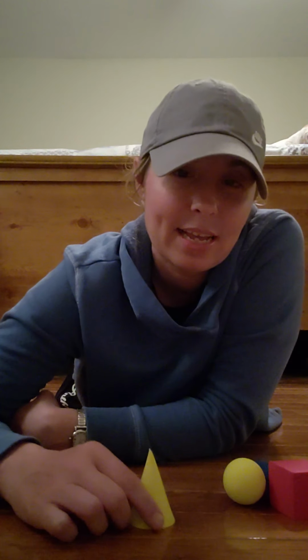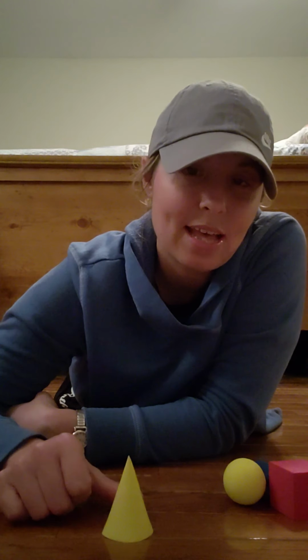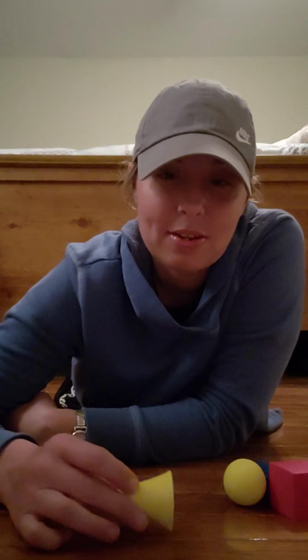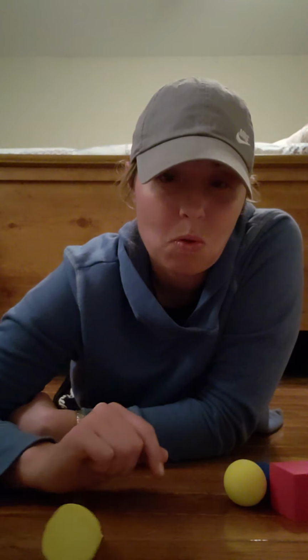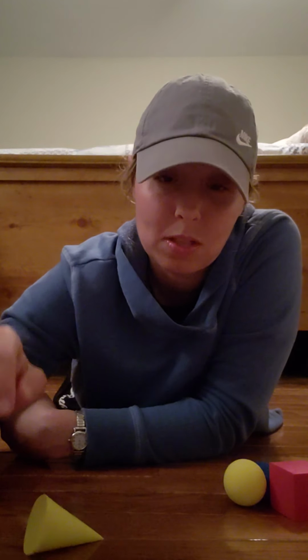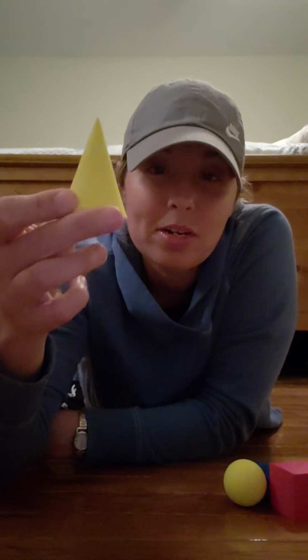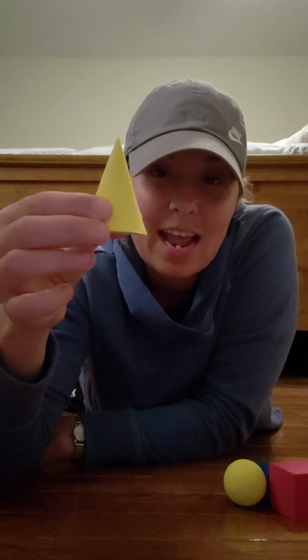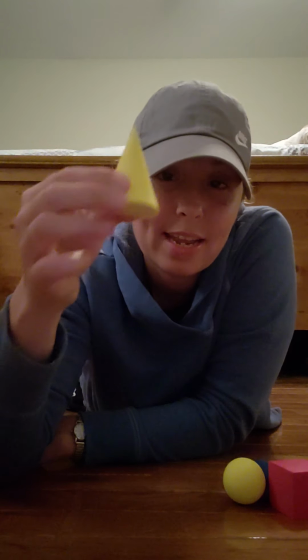Now, because it has this flat surface, it means it's a slider. I can move it and it can slide. Because it has the rounded edges, it can also roll. Although it only rolls in a circle, it can still technically roll. So the cone is kind of interesting. It can stack, it can roll, and it can slide.